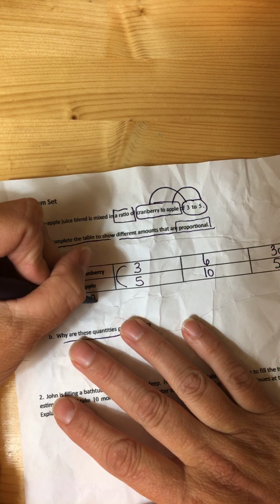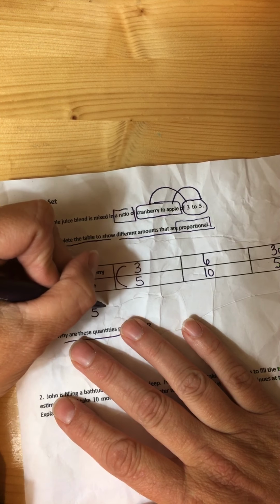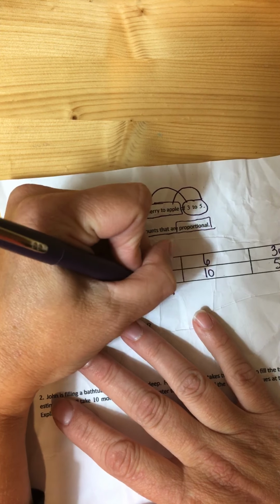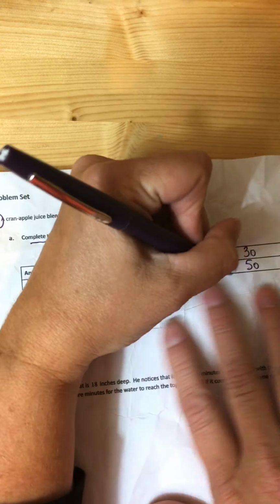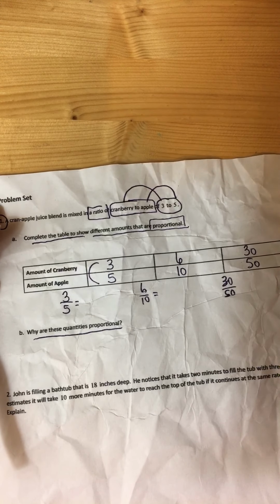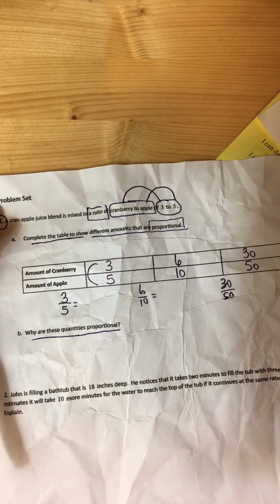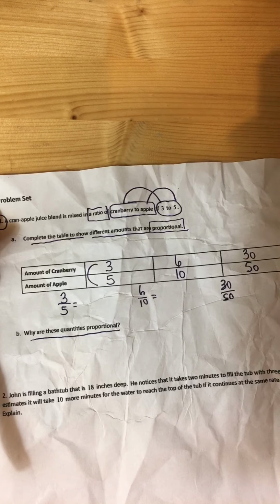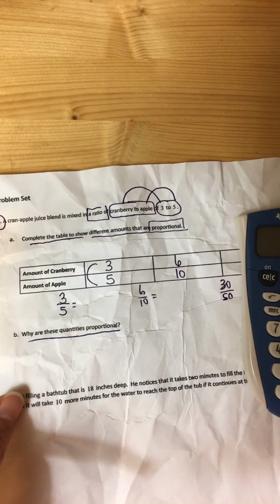So I could take the cranberry over the apple, cranberry over apple, cranberry over apple. Oh my goodness, this is a wrinkly piece of paper, sorry. I had crumpled it and thought I didn't need it, and I needed it.